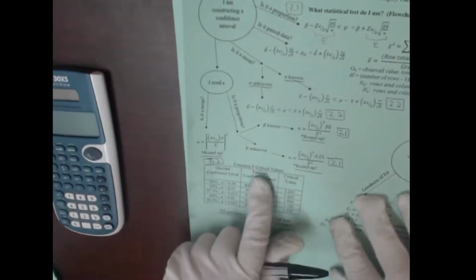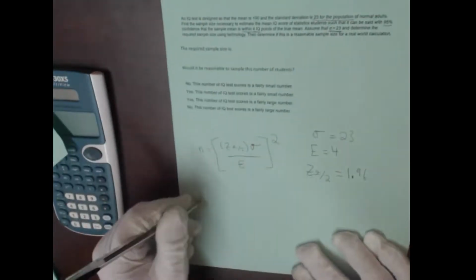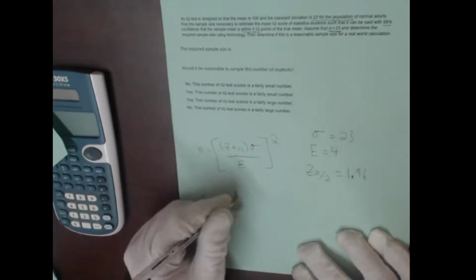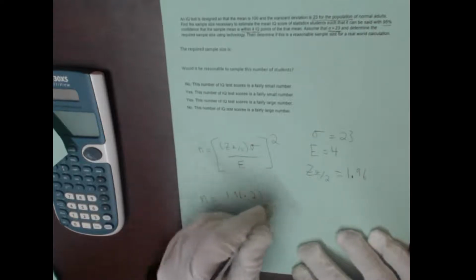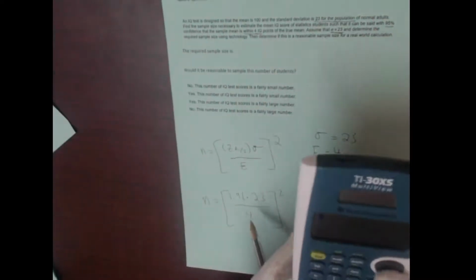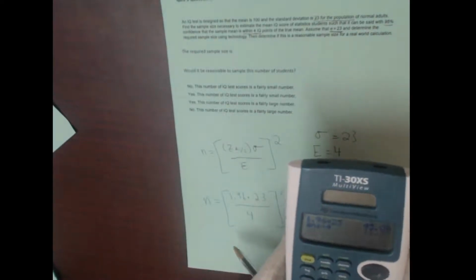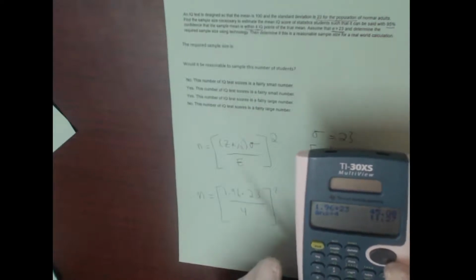95% confidence level. So remember, all confidence intervals are two-tail. So I go to the two-tail column down to 95%. 1.96 is my number. Okay, and you just plug it in. So 1.96 times 23 divided by 4, and you just square that. So here we go. 1.96 times 23 divided by 4, and then we take that to the second power.